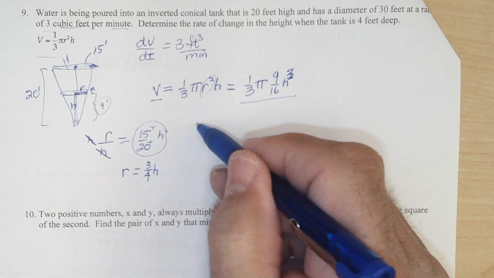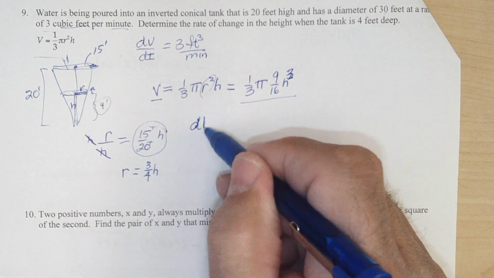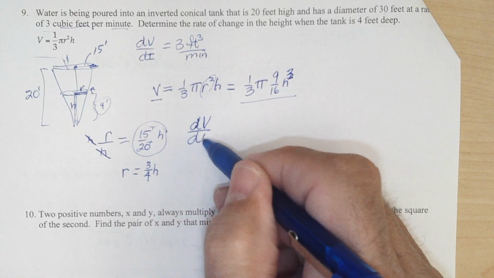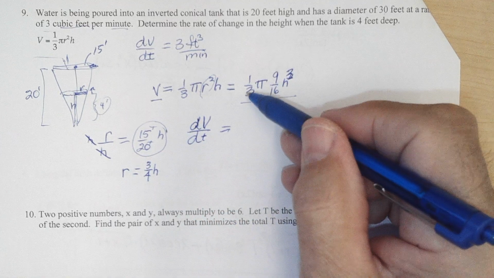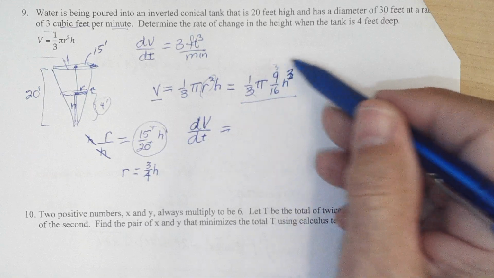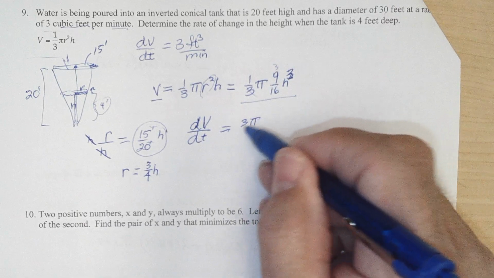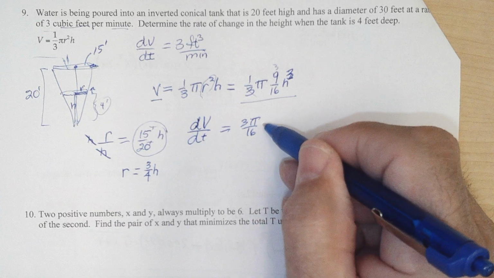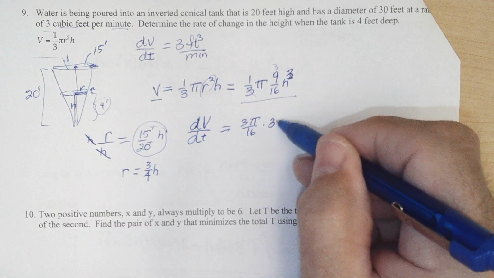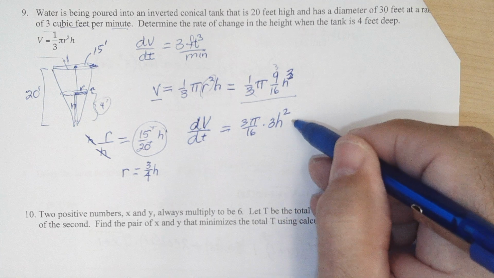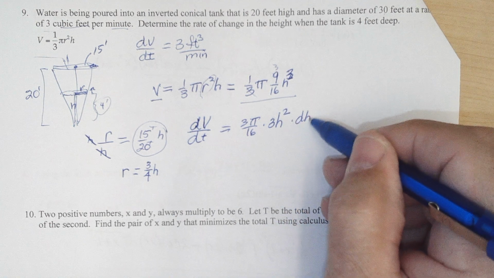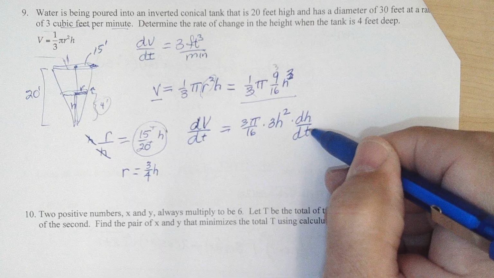I can take the derivative with respect to time, and see, 3 goes into 9, 3, so I got 3/16 pi, or 3 pi over 16, times 3h squared dh dt.